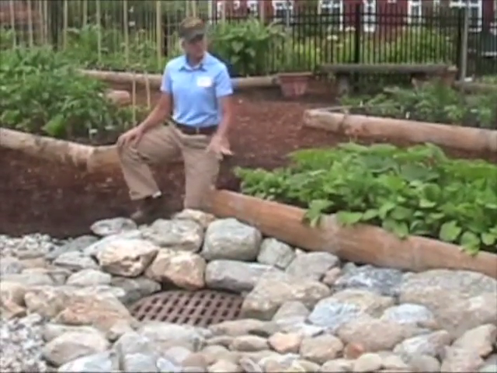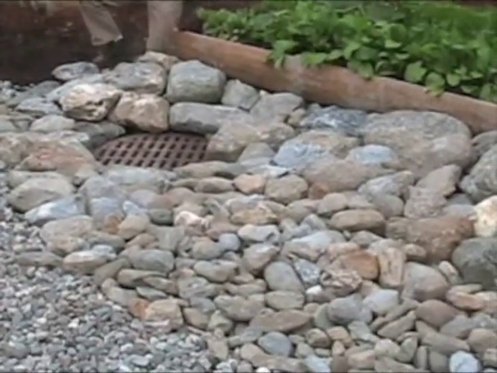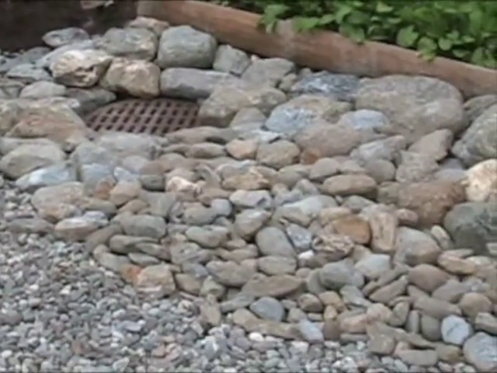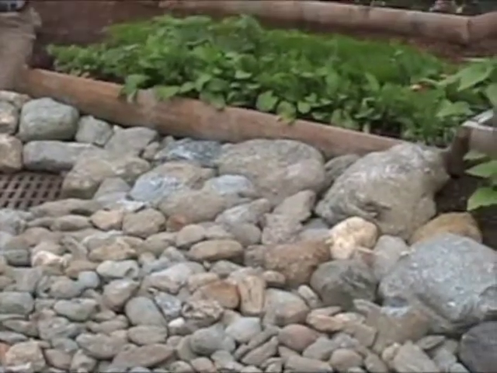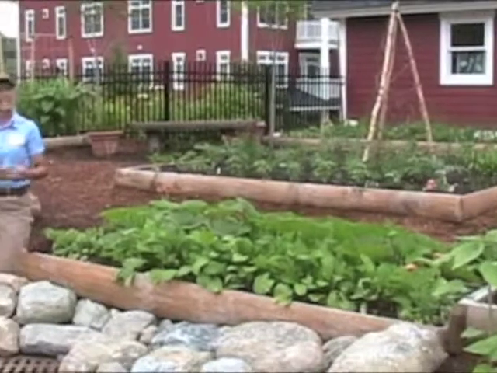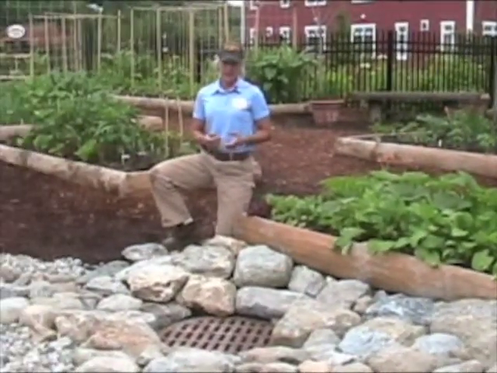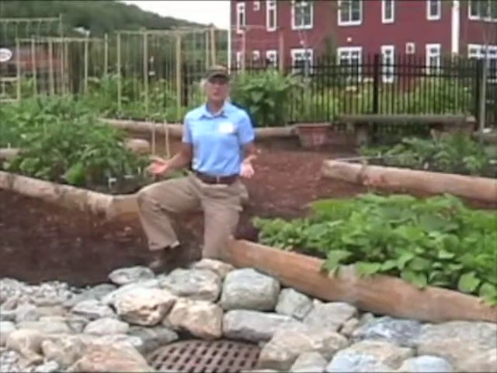These are all Sugarbush rocks. Many of these rocks actually came out of the beds as we were prepping these garden beds, and we have been able to use that material right here. The result of that is that everything blends with each other. It looks like it belongs to this mountain. This is the result of those three principles.